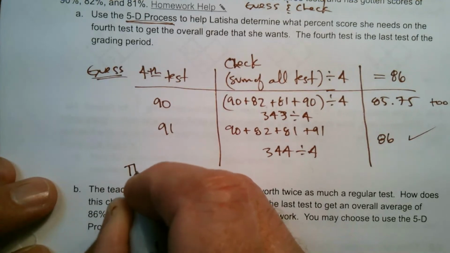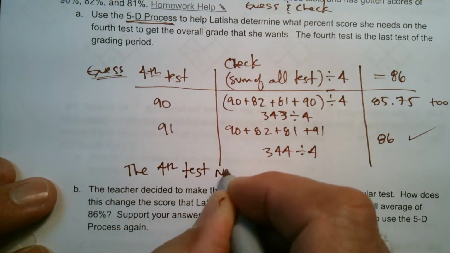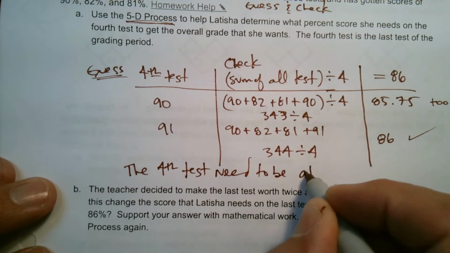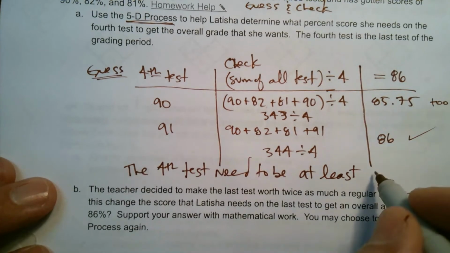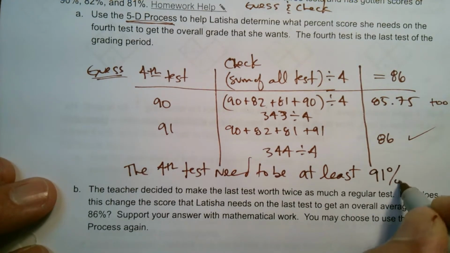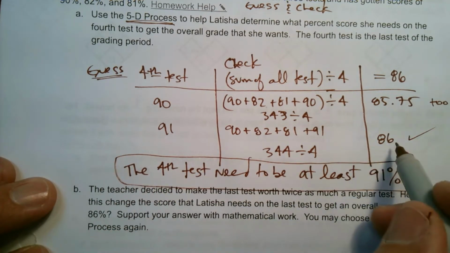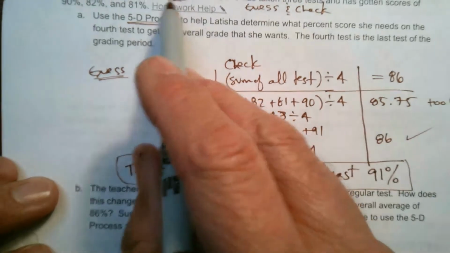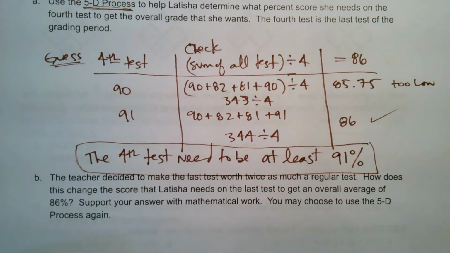The fourth test, I'm going to write it in words. The fourth test needs to be, and we would say what? At least, because it could be more, but at least 91%. Because if it was higher than 91%, then she would be getting higher than an 86%, and that would be still at least that B plus in her class. Right? All right, there we go.